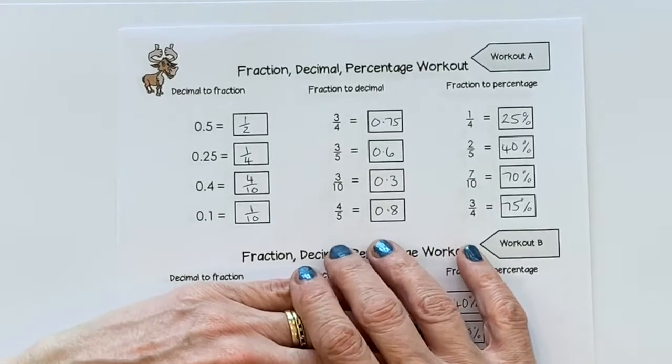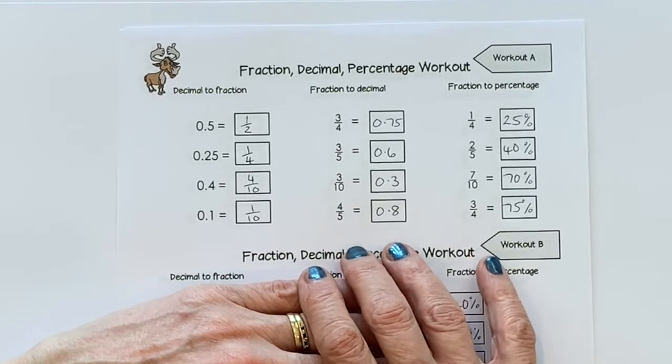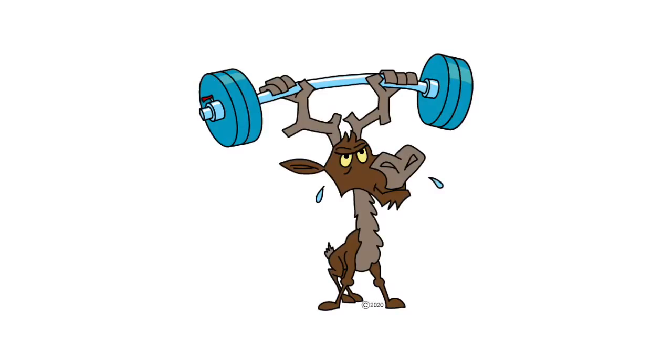So here's the answers to workout A. How did you get on with those? Let's have a go at workout D then.